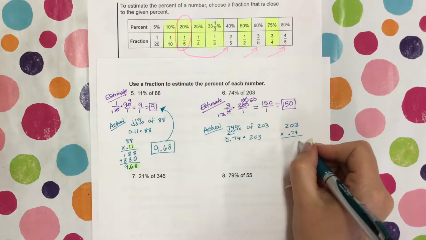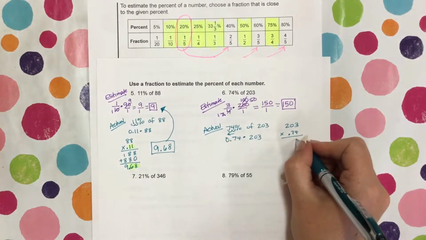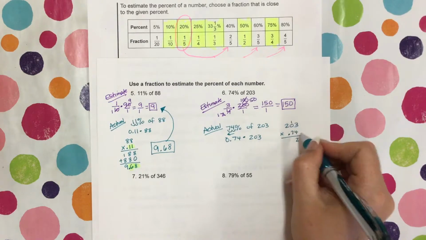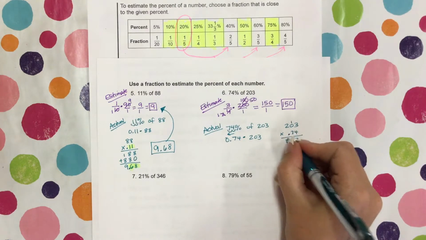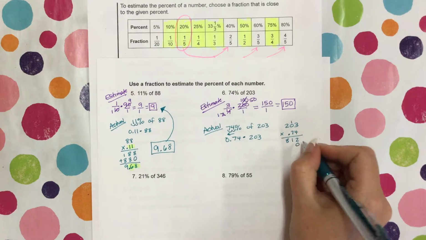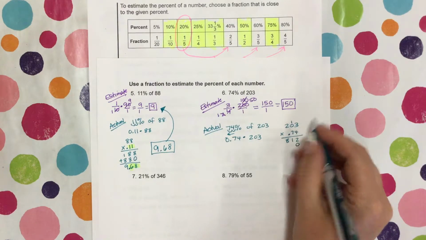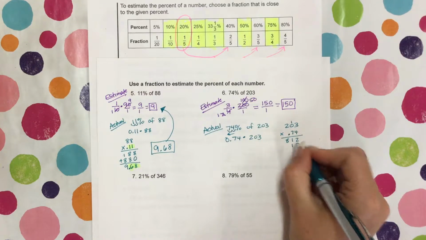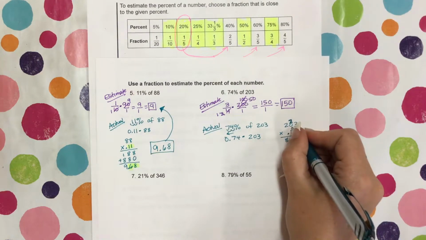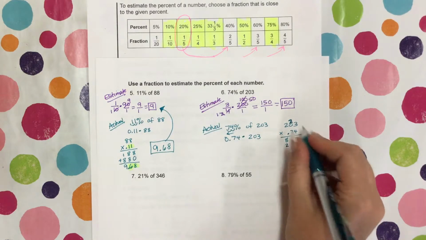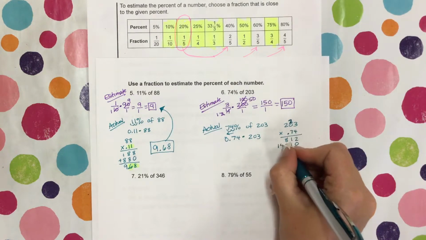4 times 3 is 12. I write the 2 and carry the 1. 4 times 0 is 0, plus the 1 is 1. 4 times 2 is 8. I'm in the tens place, so I need to put a 0 in the ones place, then I can start. 7 times 3 is 21. I write the 1 and carry the 2. 7 times 0 is 0, plus 2 is 2. 7 times 2 is 14.